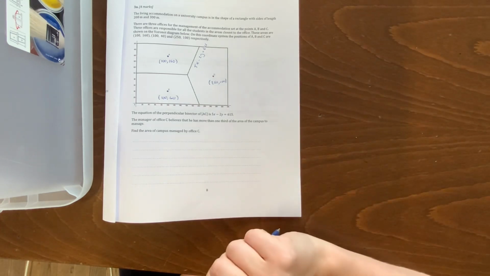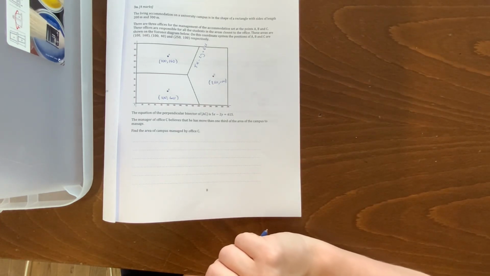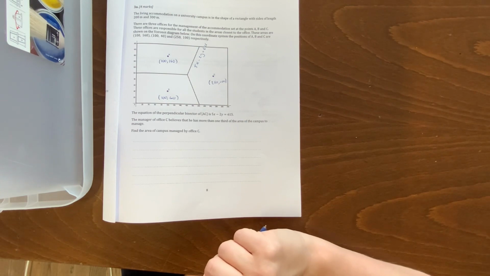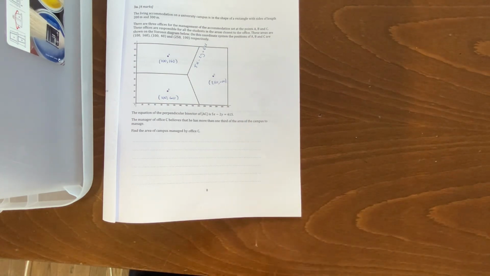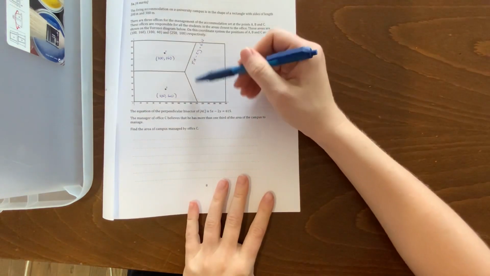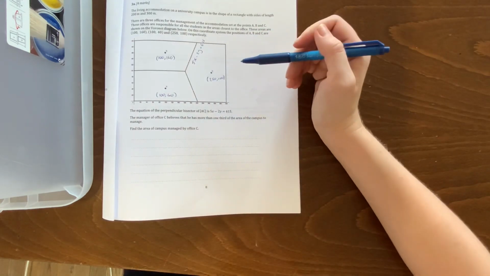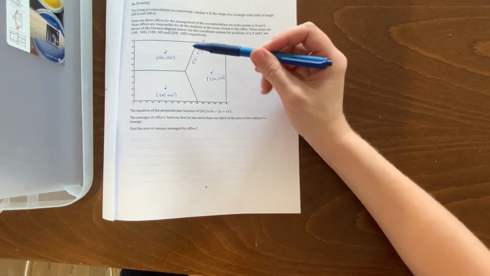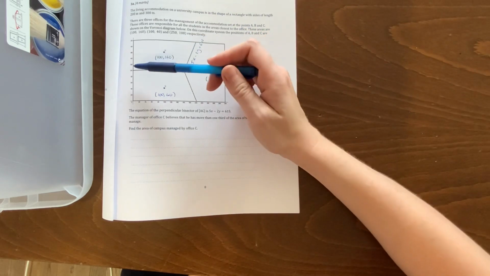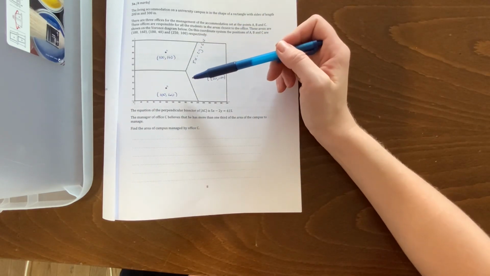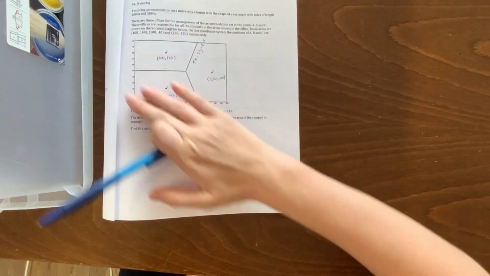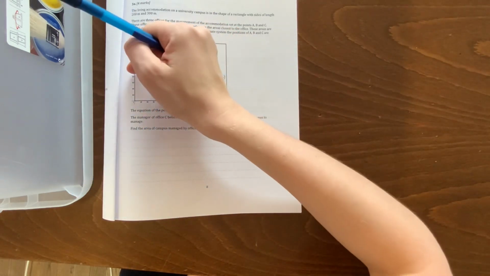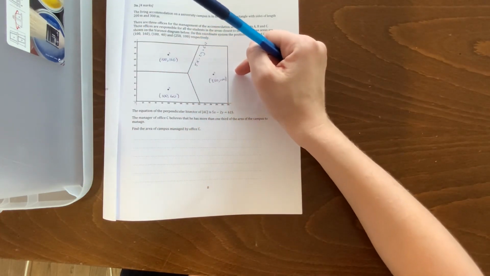And then it says the manager of Office C believes that he has more than 1/3 of the area of the campus to manage, and it wants us to find the area here. Now, the one thing I would say is, before we can do the rest of this, we have to notice that this rectangle has been split kind of symmetrically along here.